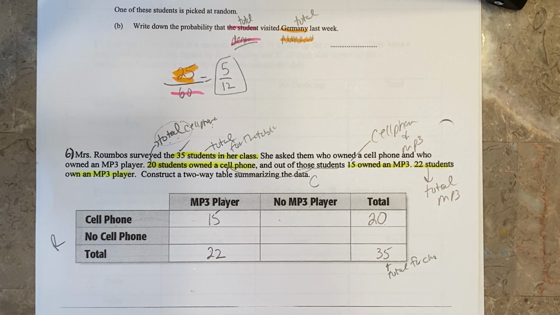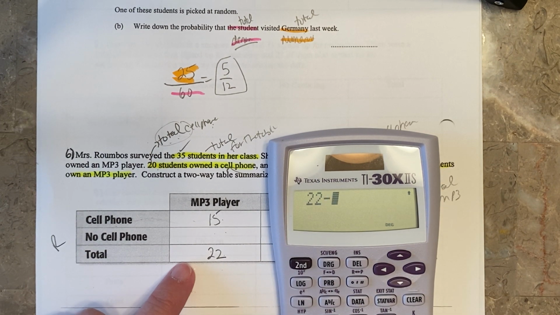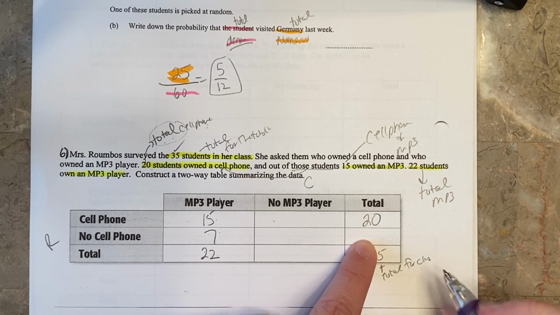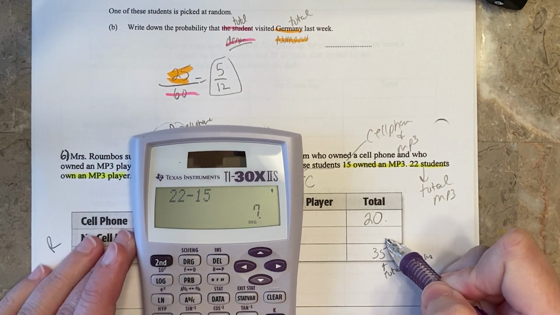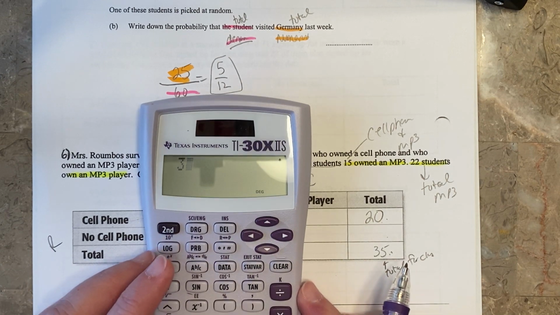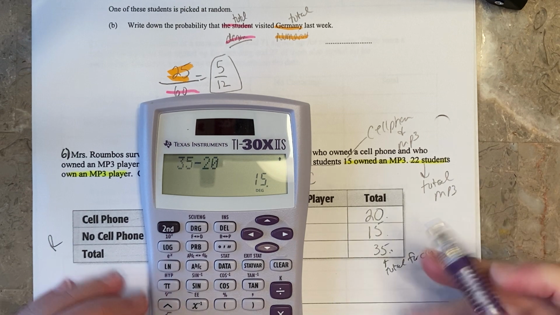So I'm just going to quick do the math to get the rest. So 15 plus something is 22. So 22 minus 15 is 7. Okay, I'm actually going to jump over to here. So 22 plus something is 35 because the bottom's always total. Oh my God, I keep saying turtle. Total. 35 minus 20 is 15.